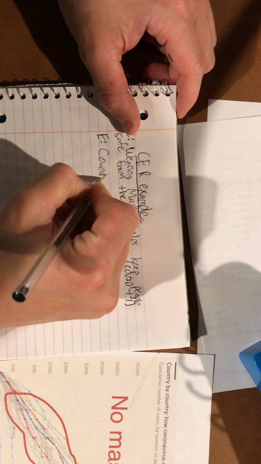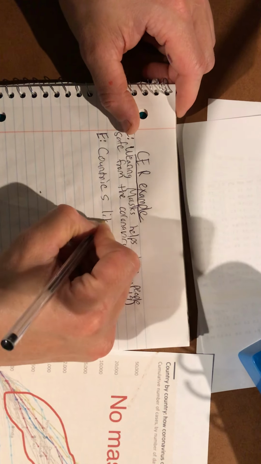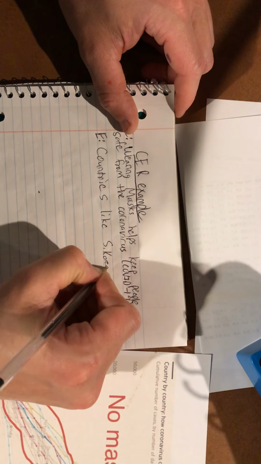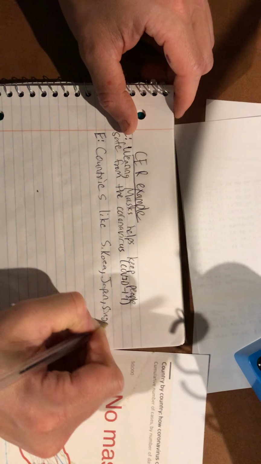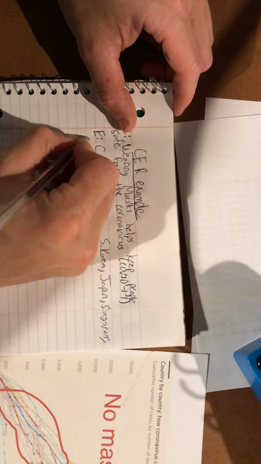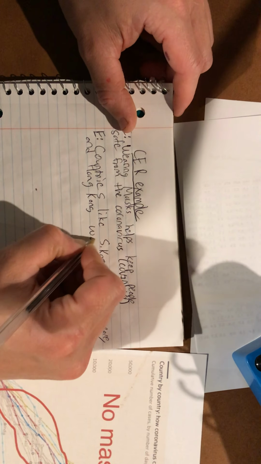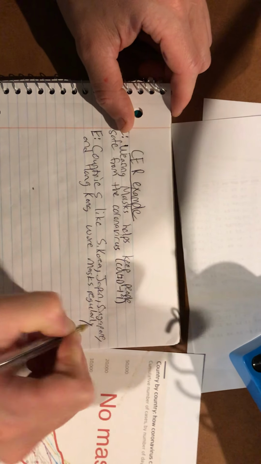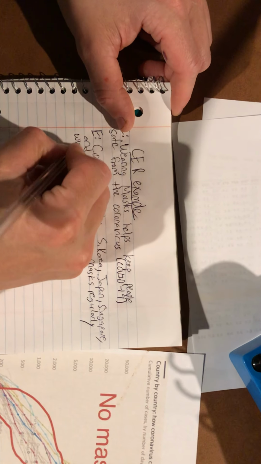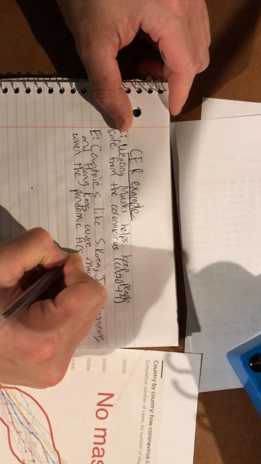So I'm going to say, and copy this down as I do, countries like South Korea, Japan, Singapore, and Hong Kong wore masks regularly when the pandemic first started.